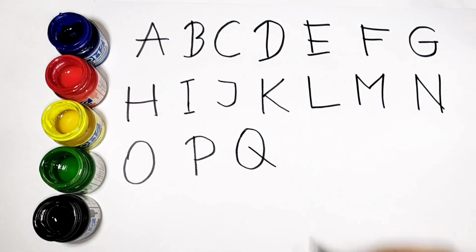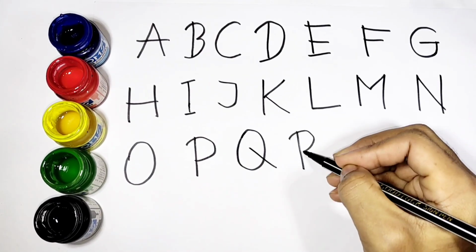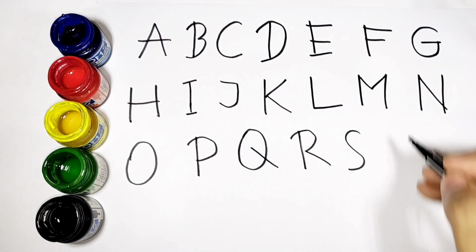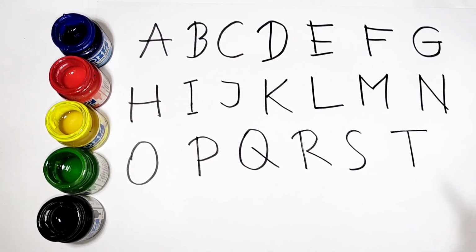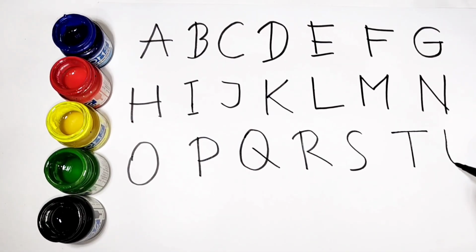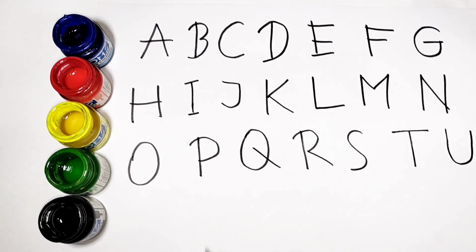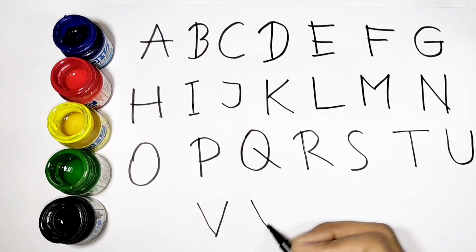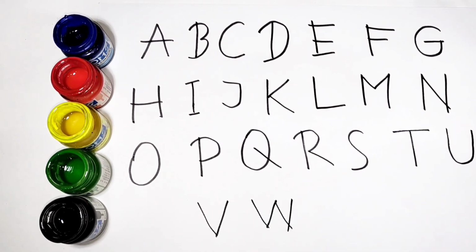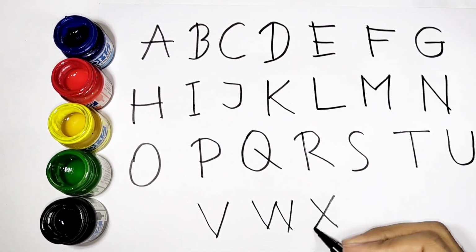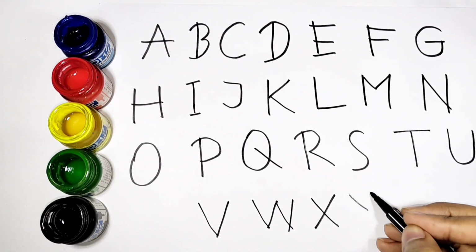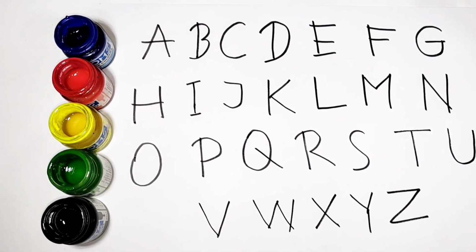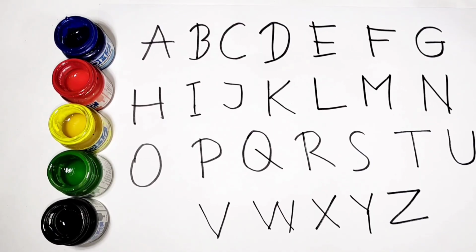The next one is Q. R. S. T. The next one is U. V. W. X. Y. And the last one is Z. Z for zoo, Z for zebra.